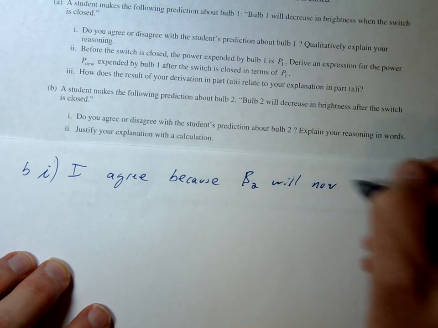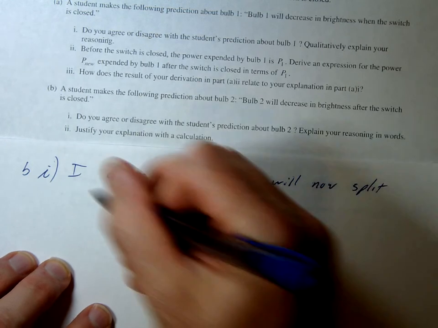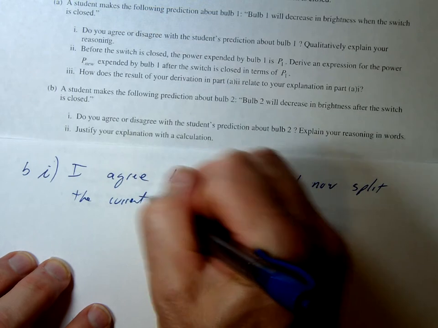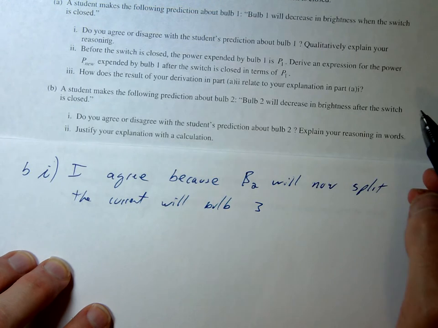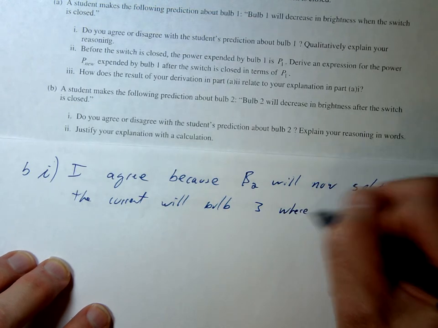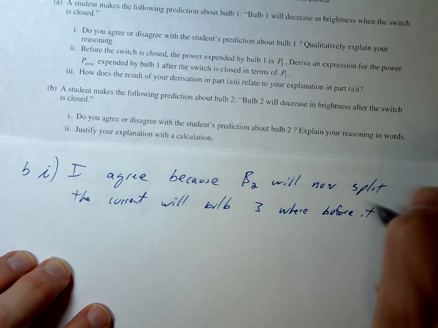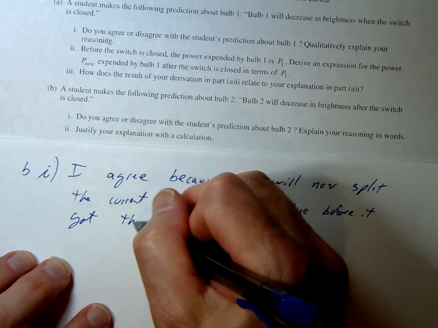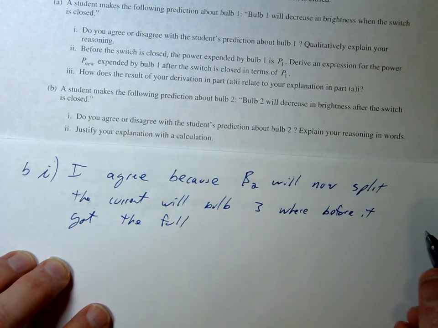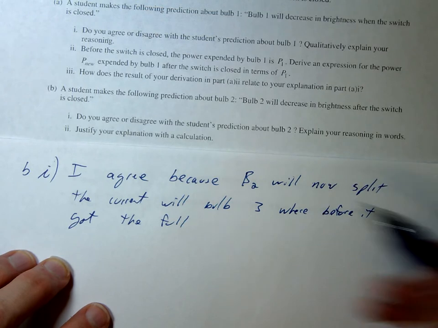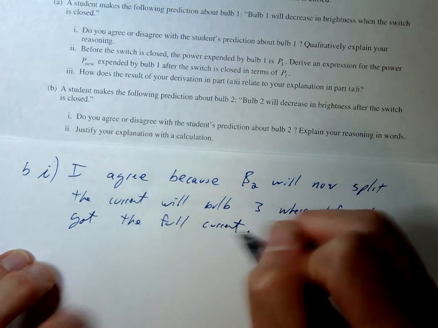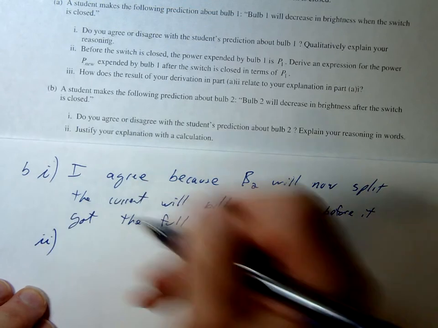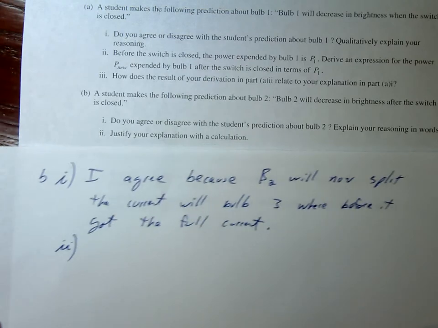will now split the current with bulb 3, where before it got the full current. Now, even though the full current is going to be more than it was before, it still has to share that, and the net result will be less. And we'll kind of justify that with a calculation here. Okay, and that's what they want us to do next. Let's go ahead and justify this with the calculation.